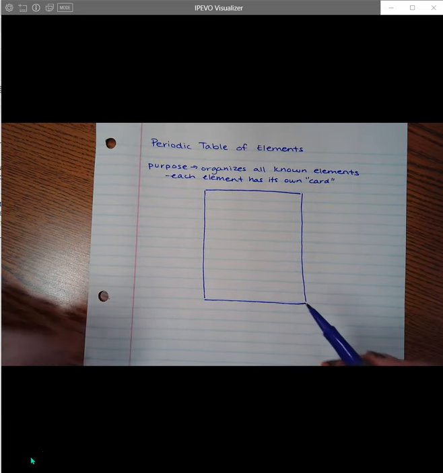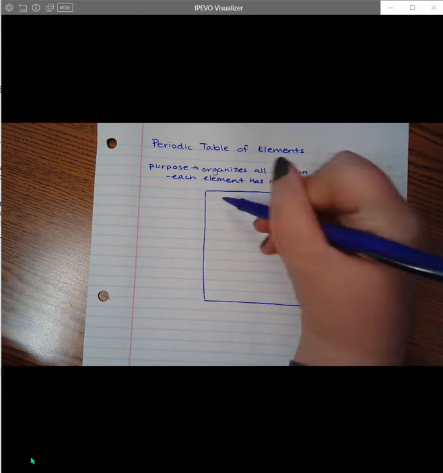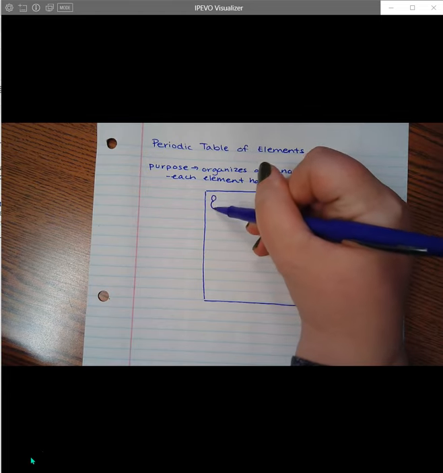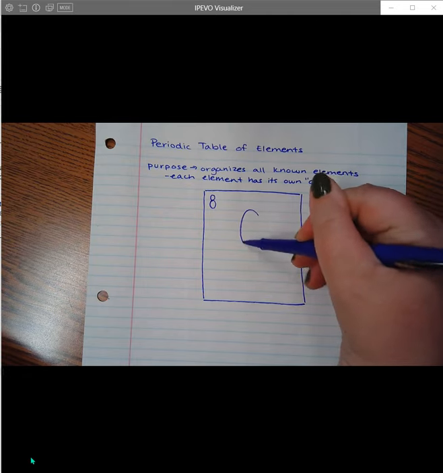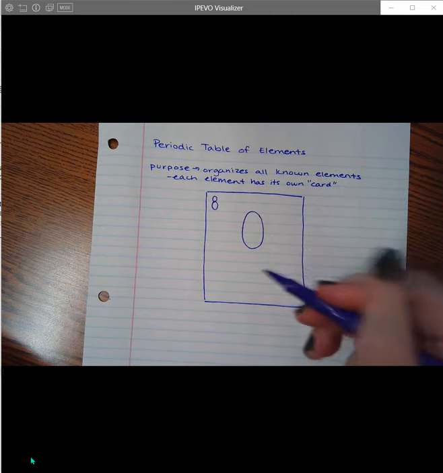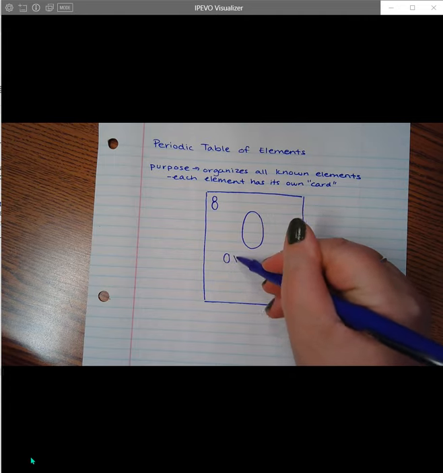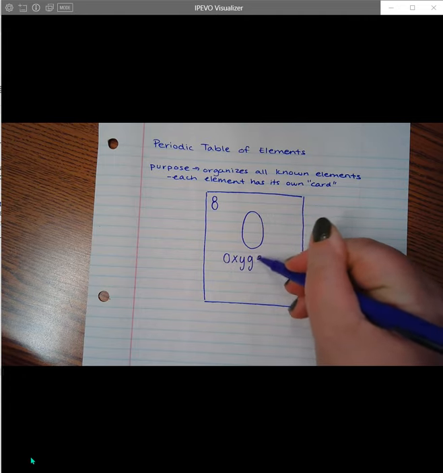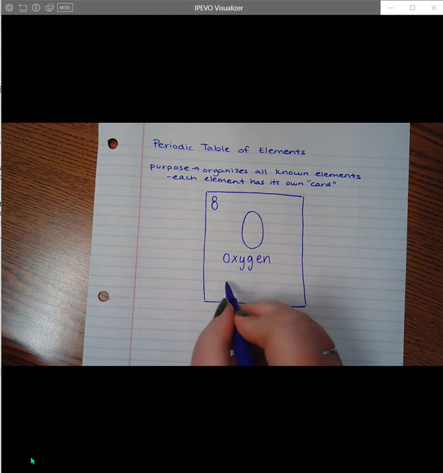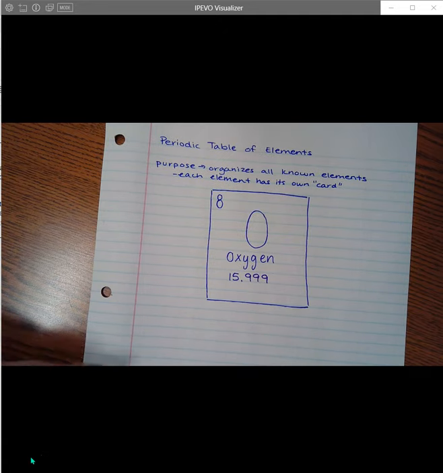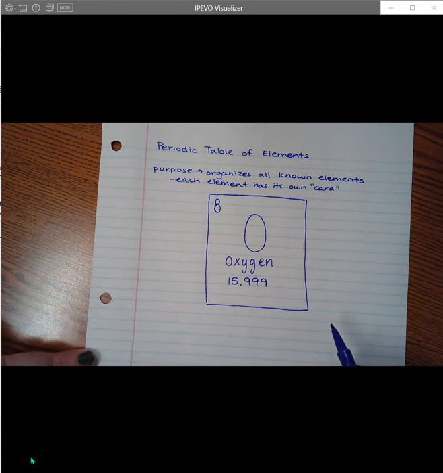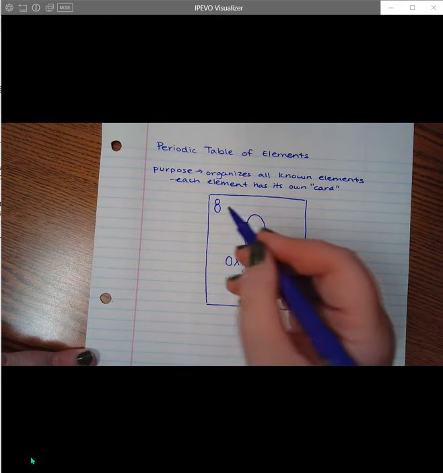So on the card, there is certain information. I'm going to draw the card for oxygen. In the upper left-hand corner, there's a number 8. In the middle of the card, there's a big O. Then the word oxygen is underneath that. And then there is a number. And for oxygen, the number is 15.999. So each of the things on this card tells us different information about oxygen.